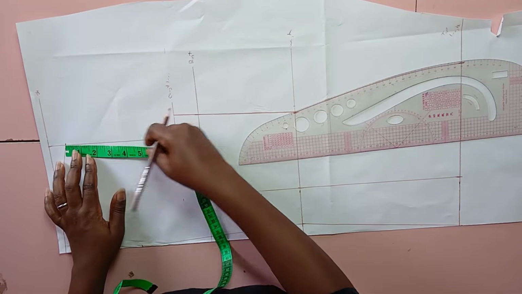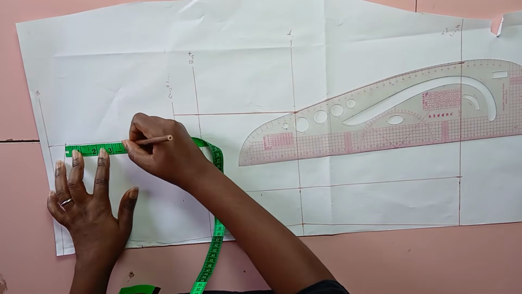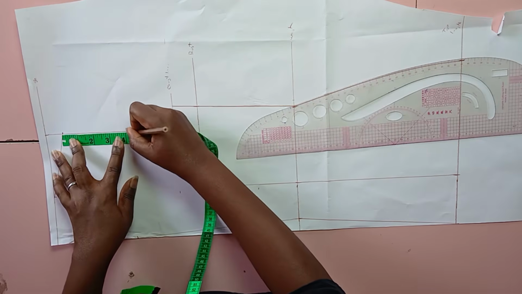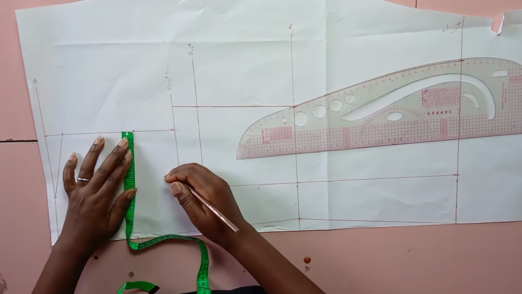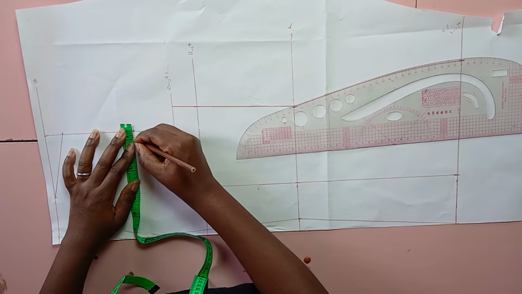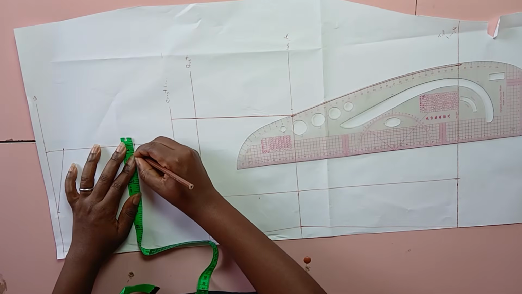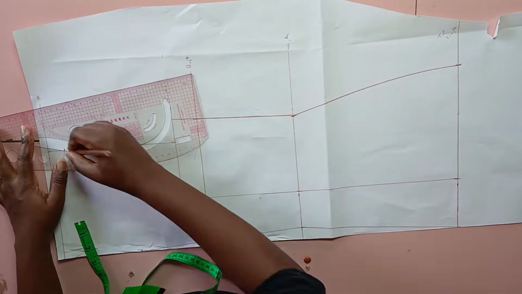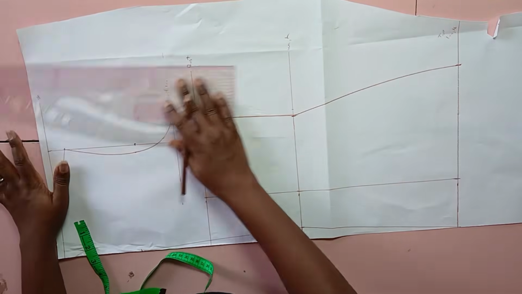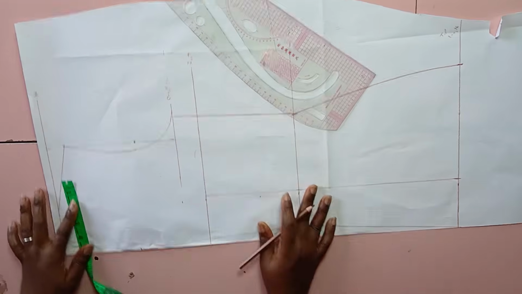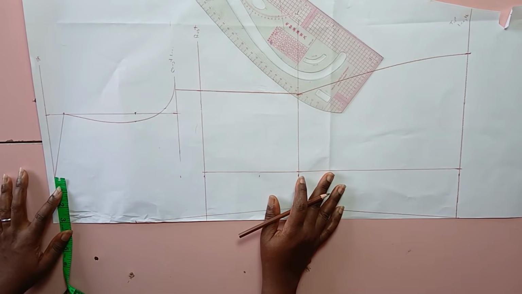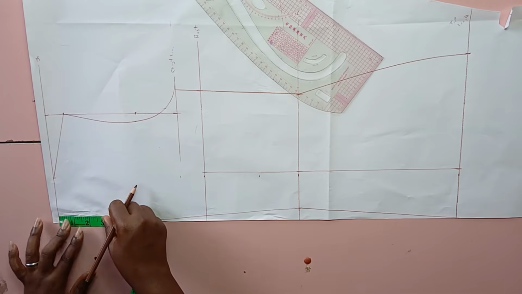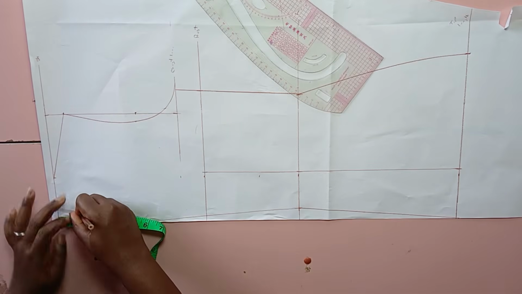For the armhole, the armhole depth divided by 2, you step down by 1. For the back, you go in by 0.5. So we have this now. For the back neckline now, we have the width of 3 inches, and I'm going to be working with a depth of 1.5 for my back neck.